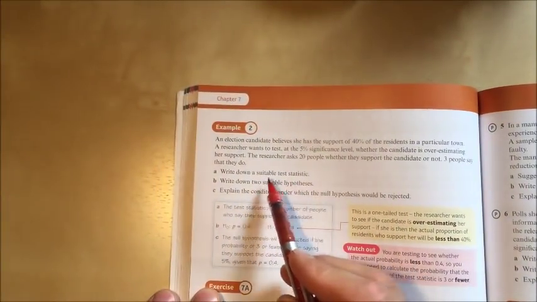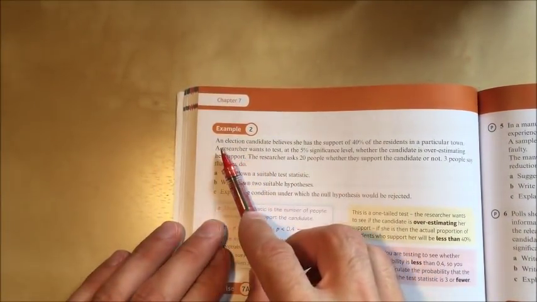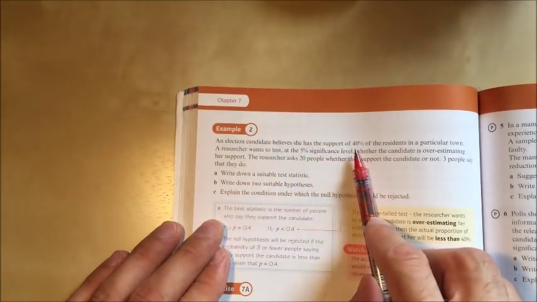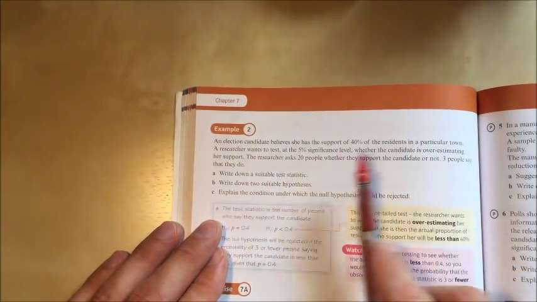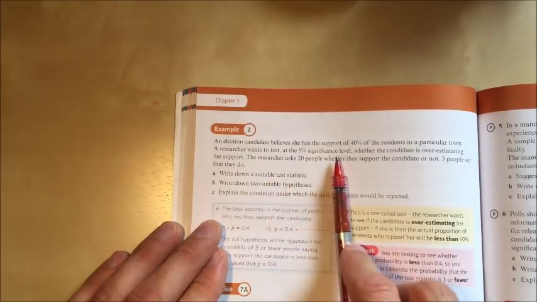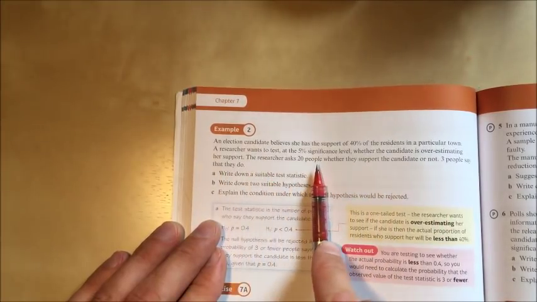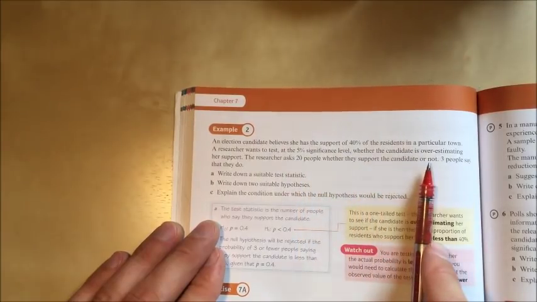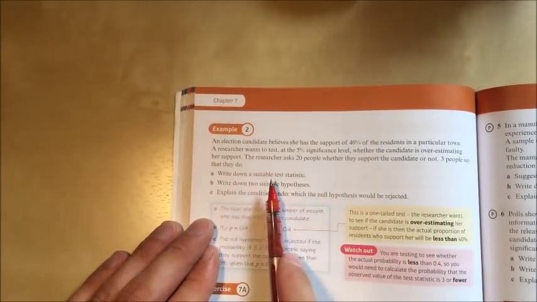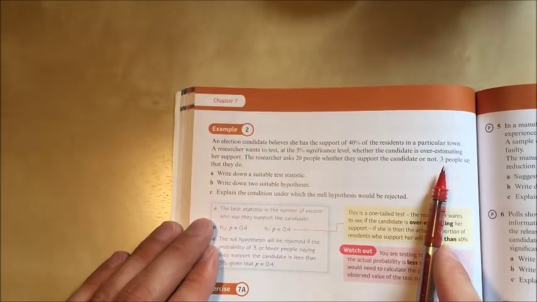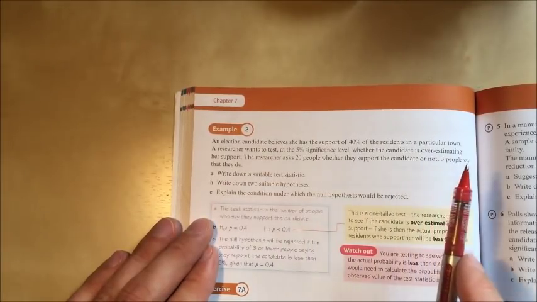Oh, sorry, one bit of information I haven't said: a test statistic. So, let's read this question. An election candidate believes she's got the support of 40% of the residents in a particular town. The researcher wants to do a test at the 5% significance level, whether or not the candidate is overestimating her support. The researcher asks 20 people whether they support the candidate or not. 3 people say that they do. So here the test statistic is 3, or 3 out of 20 if you like.